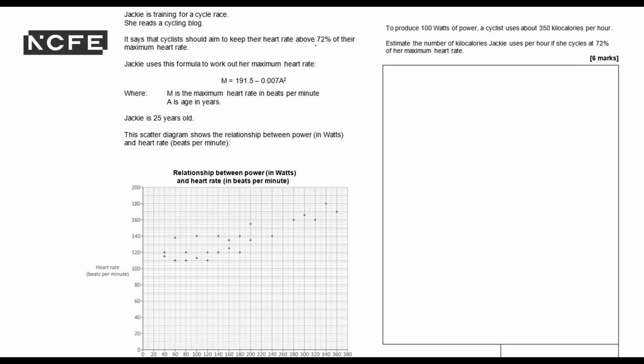So 72% of their maximum heart rate, that's something that's key. And yes, it says 72% of her maximum heart rate. So whatever her maximum heart rate is, we need to find 72% of it. There's this formula, and I need to use that. And we know that she's 25. We've got this scatter diagram, so we're probably going to have to use that, but let's take it step by step.